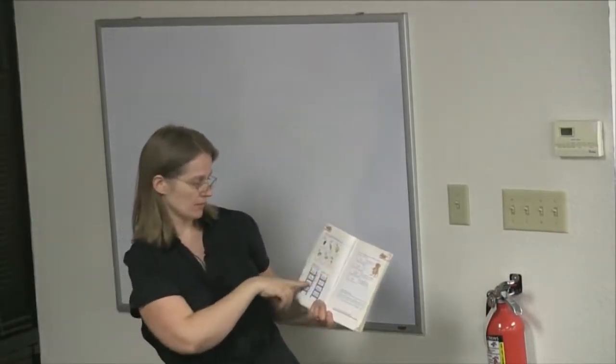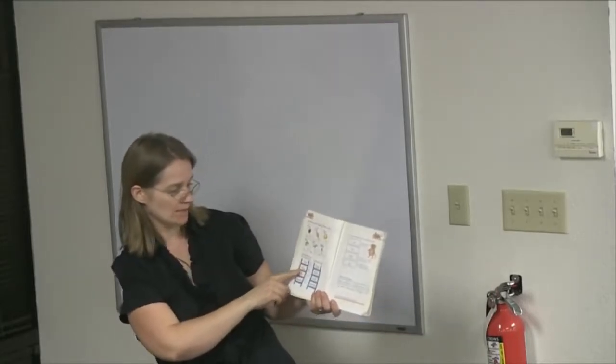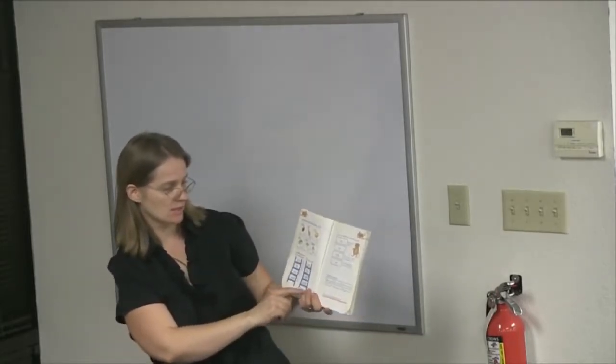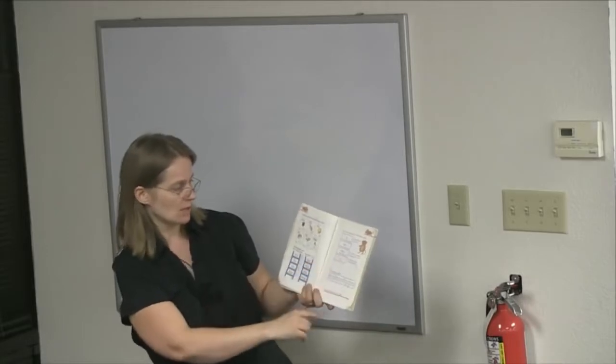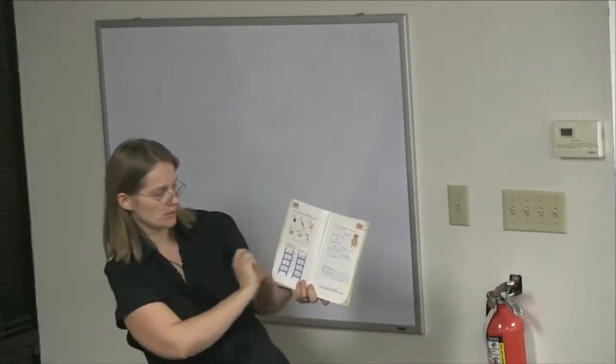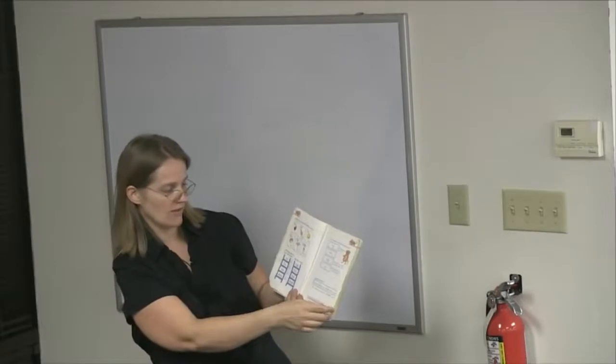We have a blend ladder: rat, fat, sat, mat. Then we have the sight words "the" and "a" introduced. They repeat the letters a little bit: the rat, the mat, the fat rat.